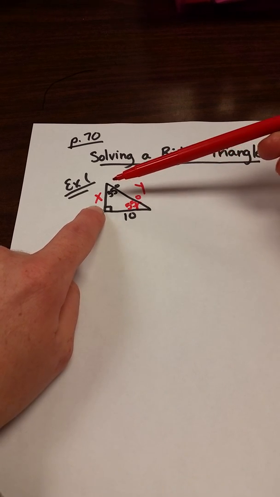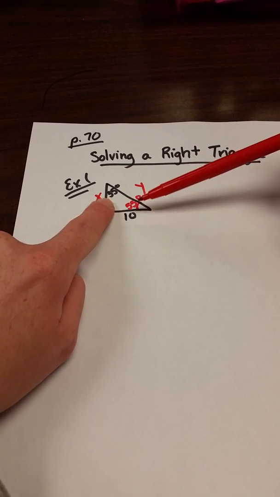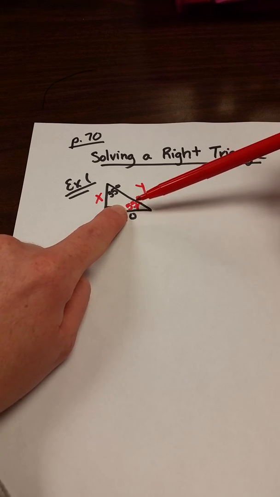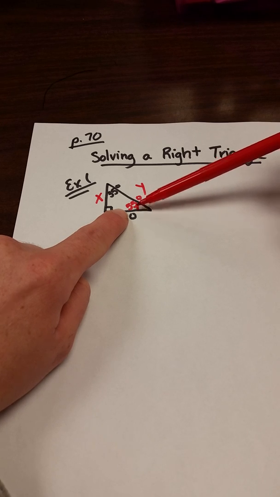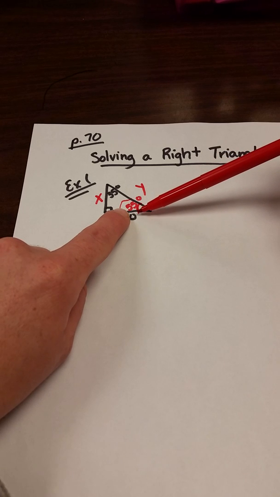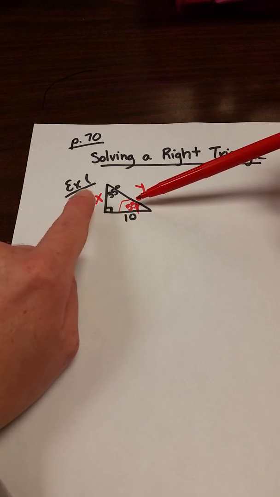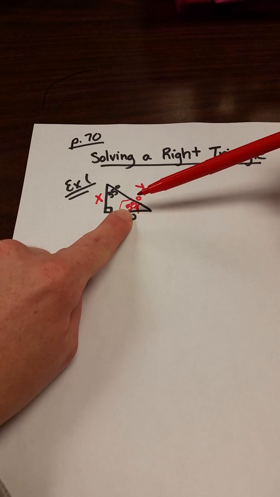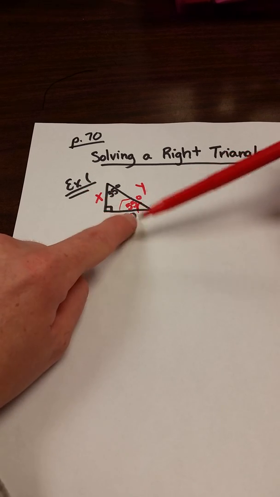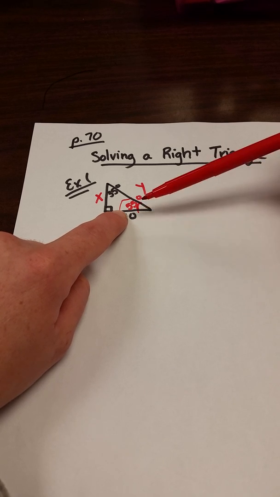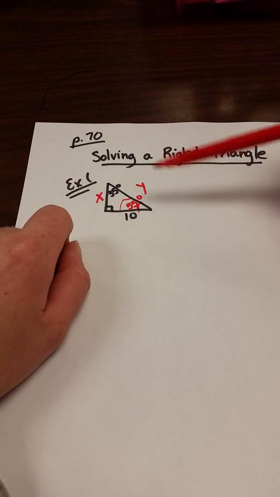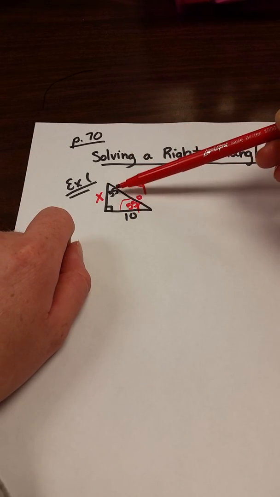I'm going to use the 35 degrees. Now you can use the 55. There's nothing wrong with using 55, but here's the deal. If you use an angle or an answer that you've come up with, let's say I made a mistake and called this 65 instead of 55, and I use 65 to find X, then my X is going to be wrong as well. So you just need to make sure that if you're using an answer that you've found, you know it's right. I think it's safer to use what's given. So I'm going to use the 35.